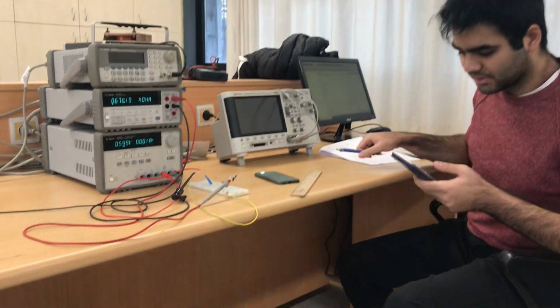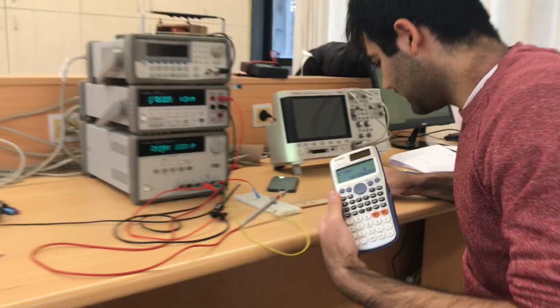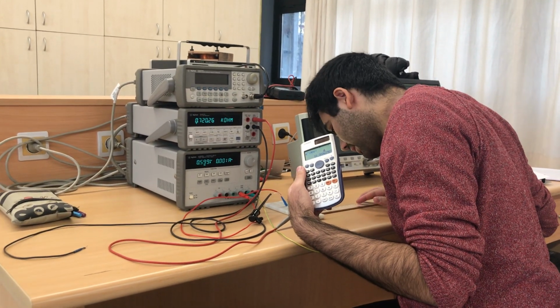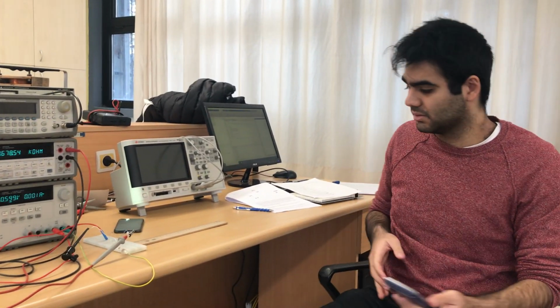So I calculated it as about 16 centimeters. Let me measure what it corresponds to. It corresponds to 14 centimeters, which is again close.